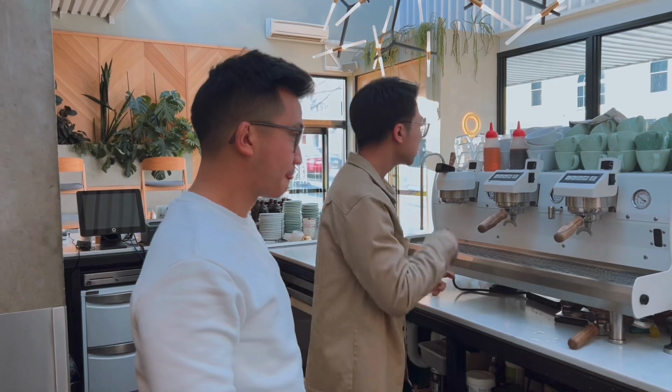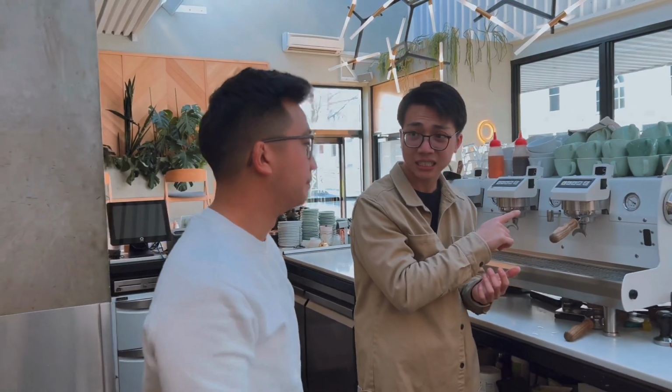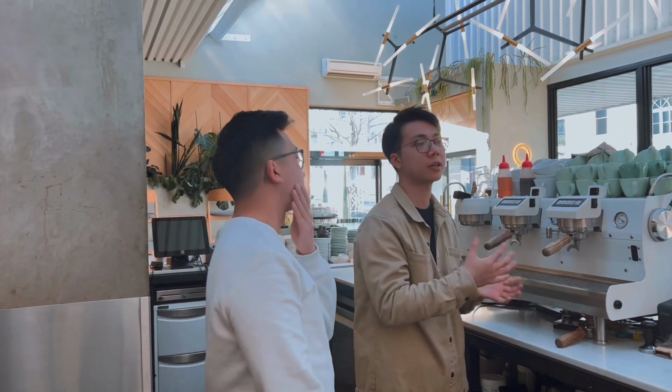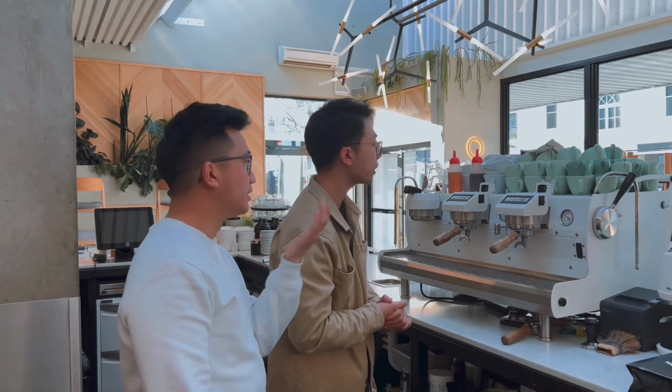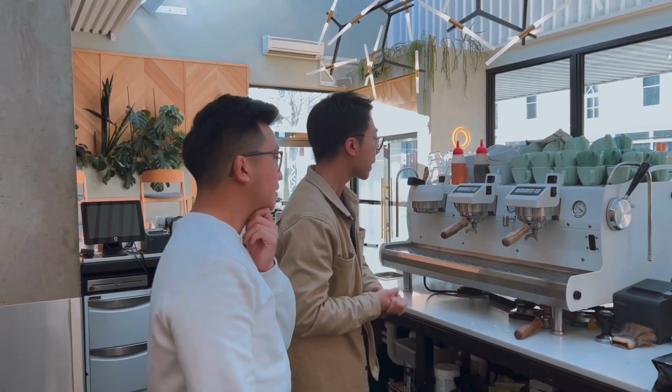Very important. Before, I didn't know about this at all. And then I watched a couple of YouTube videos where people explain how we can keep track of our espresso shot by looking at the pressure gauge. So now I observe that more often.